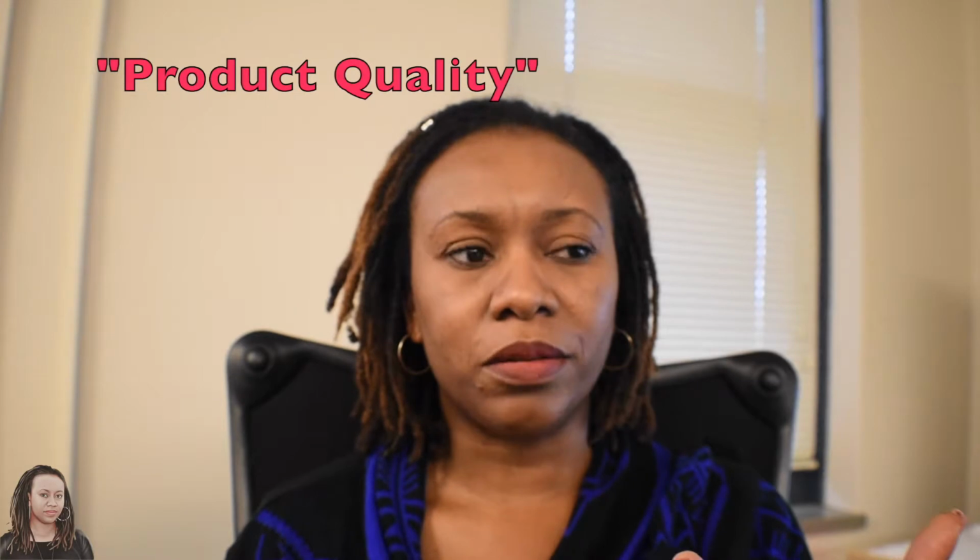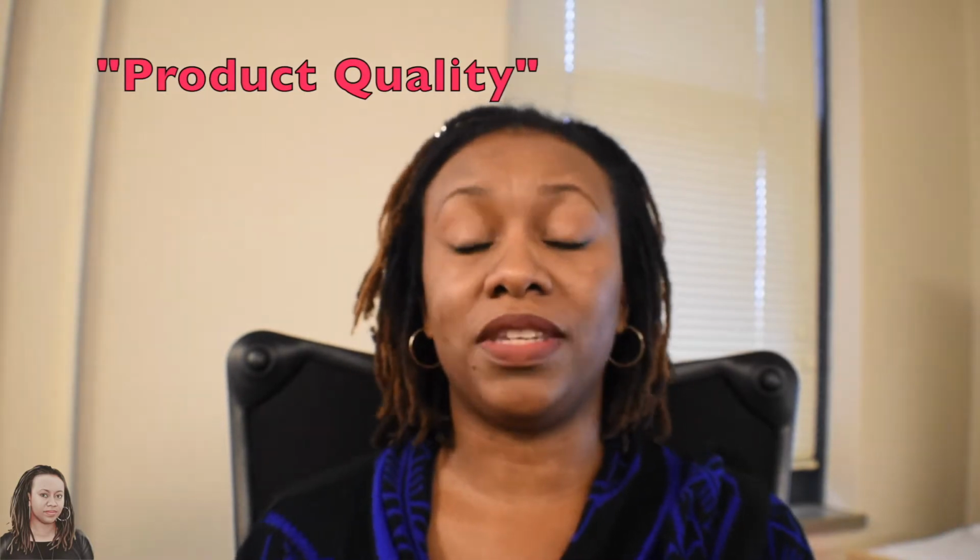Another tip is the quality. You have to check your quality. Don't make a very inferior product and think you can sell it for a high price. It's not going to sell, so your quality matters a lot. You might have a high-end product and a low-end product.